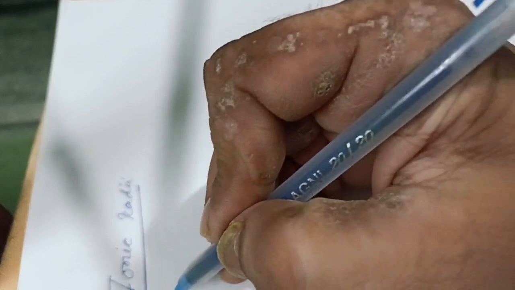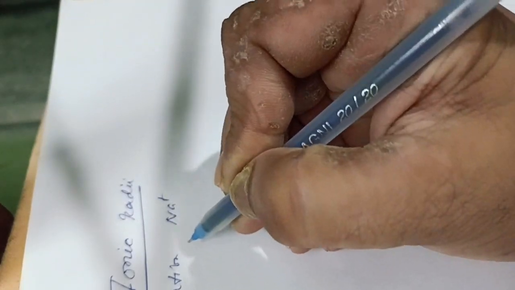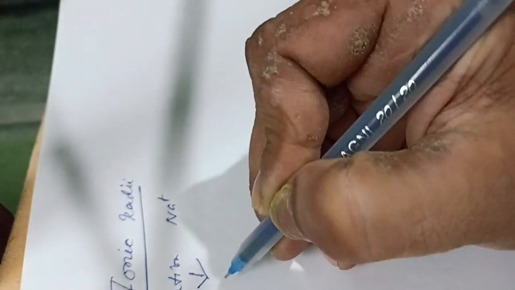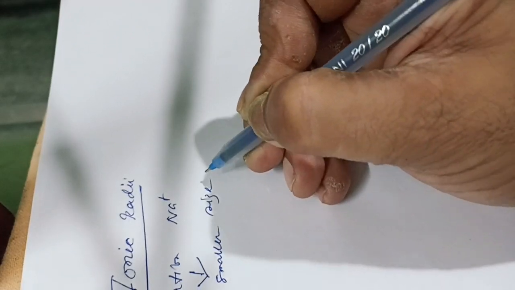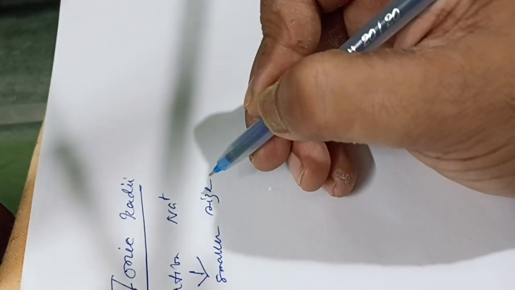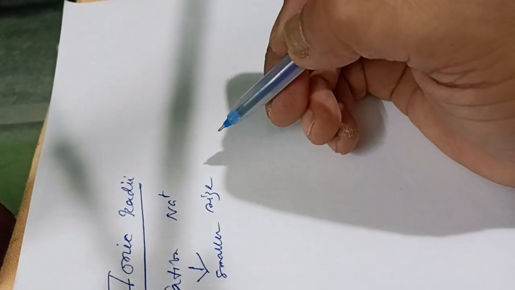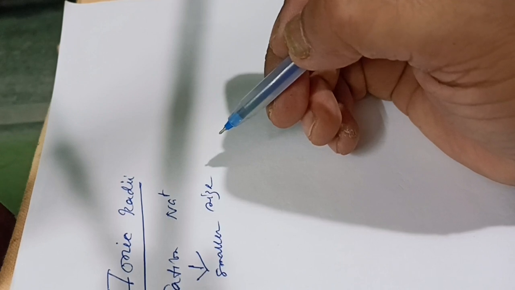You have to remember that cations, as for example Na plus, have a smaller size, whereas the size of an anion is larger than the parent atom. Why? There is a question that arises.